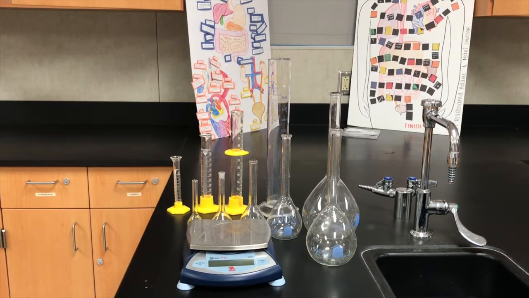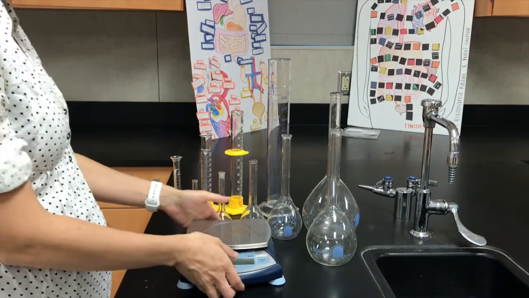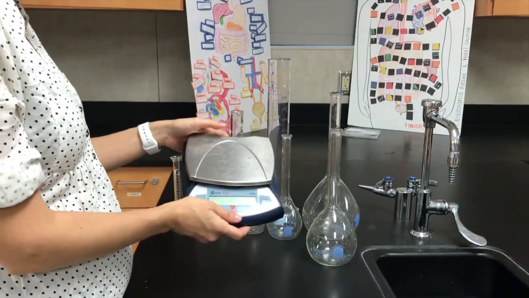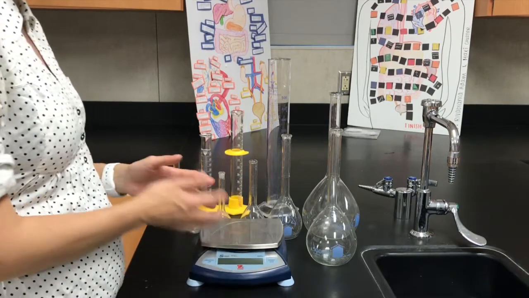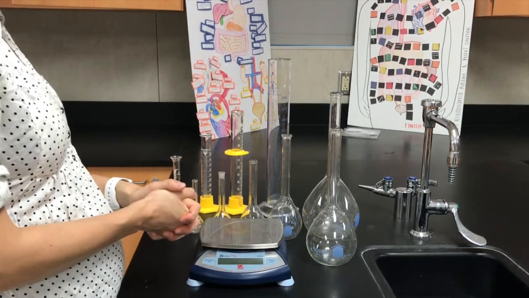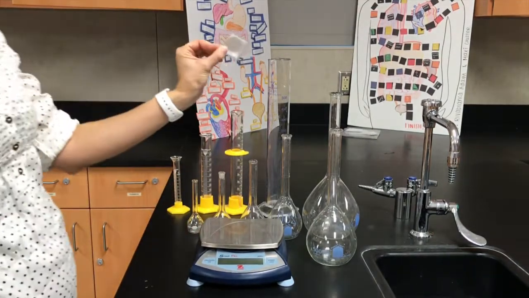When you're making a solution from a solid, you're first going to figure out the mass of the solid you need. Once you determine the mass, you need to use an electric scale in order to measure the mass of that compound. Make sure that you're using a weigh boat.